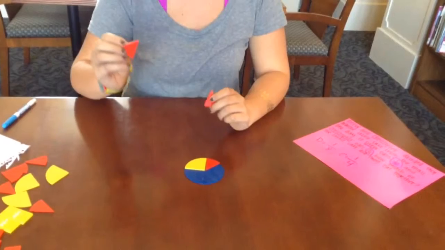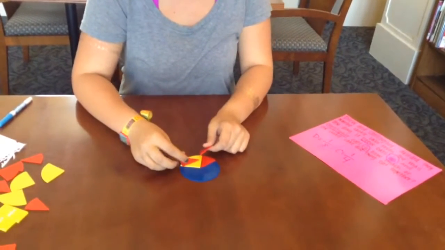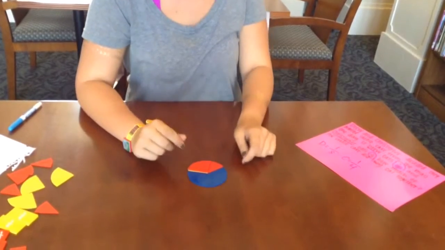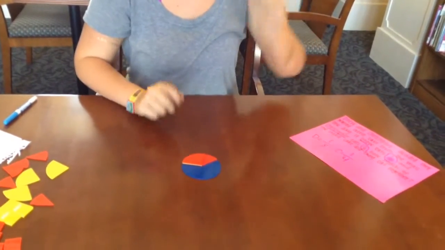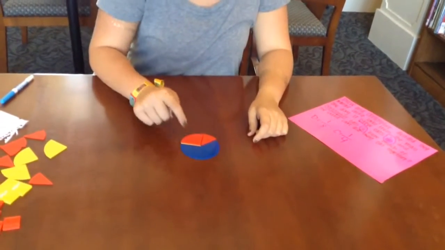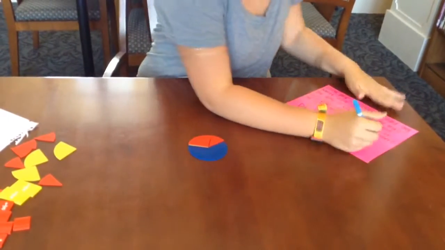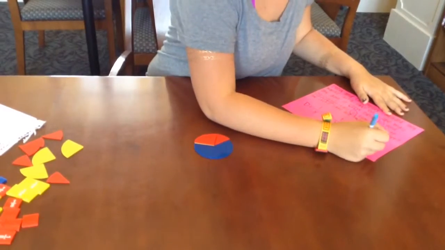So we can see that 2/8 fits into 1/4. And so since we want to know the total, we're going to count all of the 8ths. And we see that there is 1, 2, 3. So this problem is showing us that they ate 3/8 altogether.